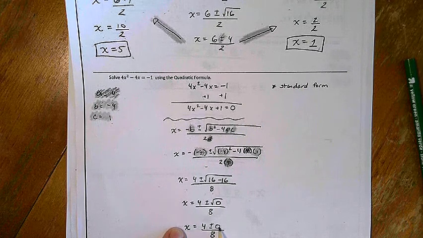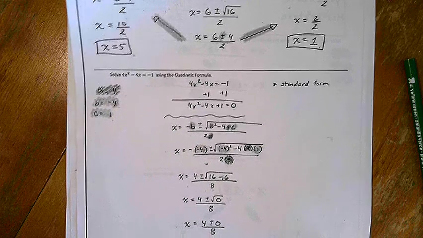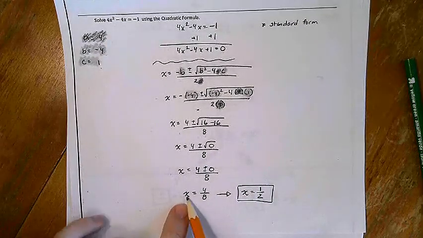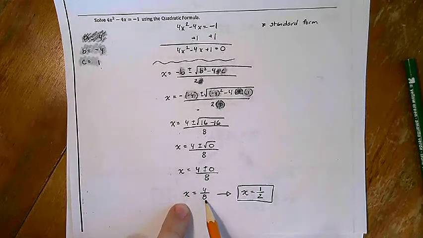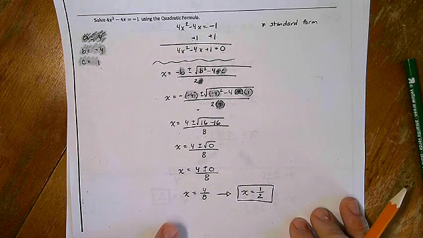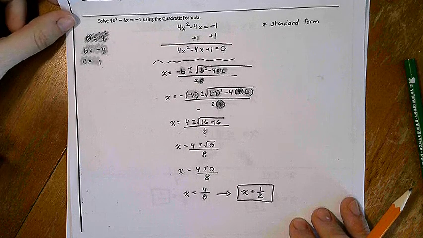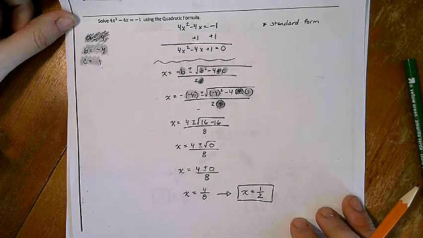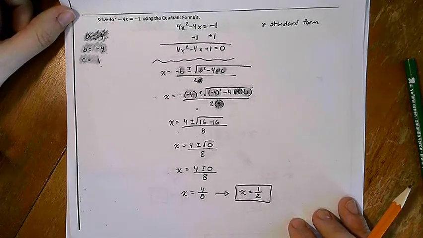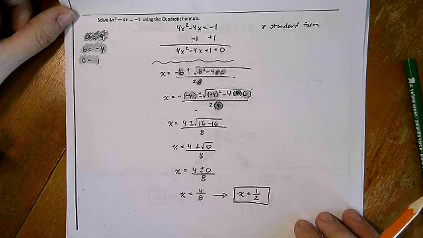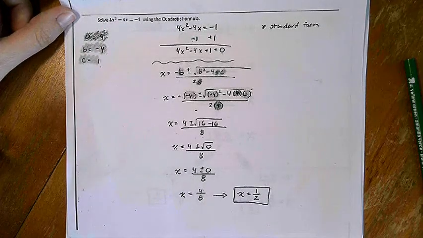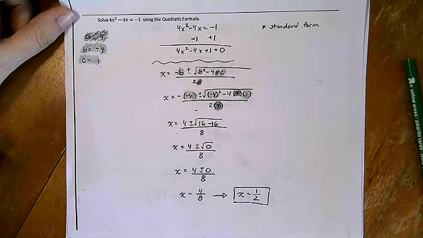And if I have 4 minus 0, I get 4. That means there's only one answer for this question. So we have x equals 4/8, which is the same thing as x equals 1/2. So hopefully we're feeling pretty good about plugging in and solving using the quadratic formula.